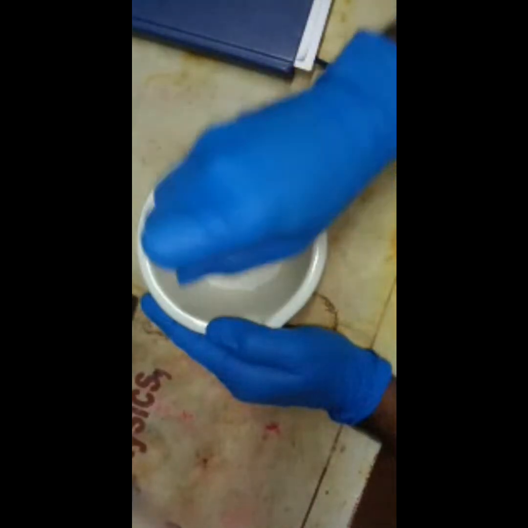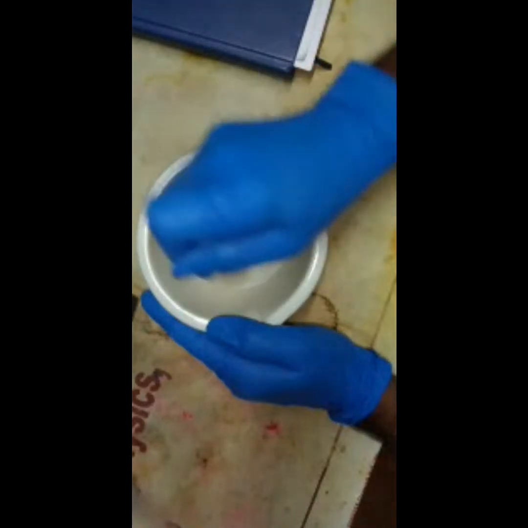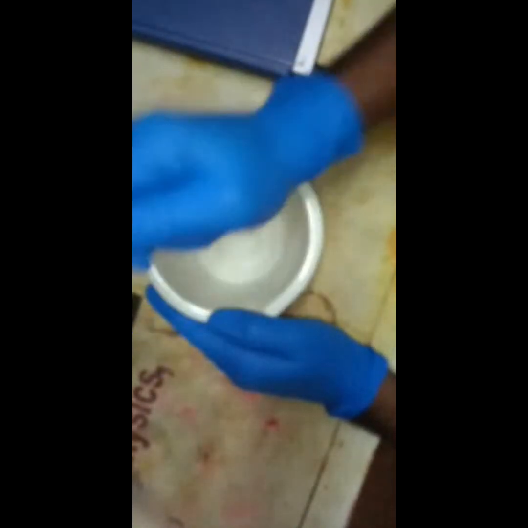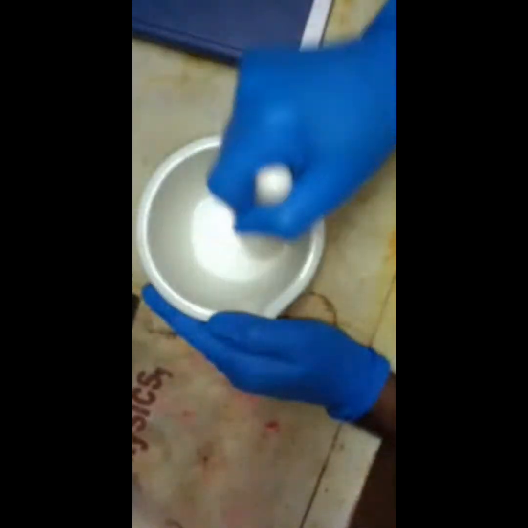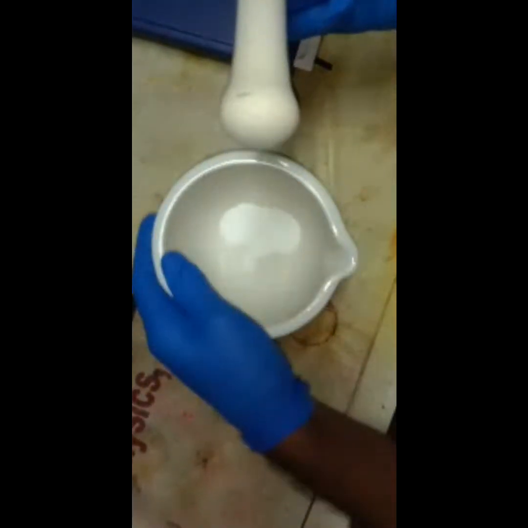So we are grinding the particles well. Now you can see clearly the particles synthesized in powder form.